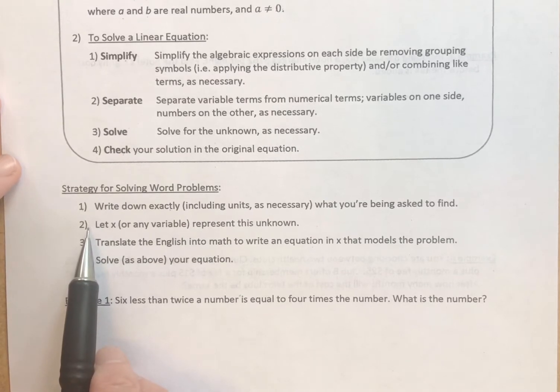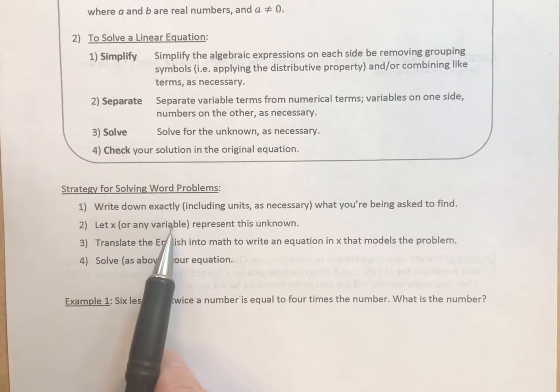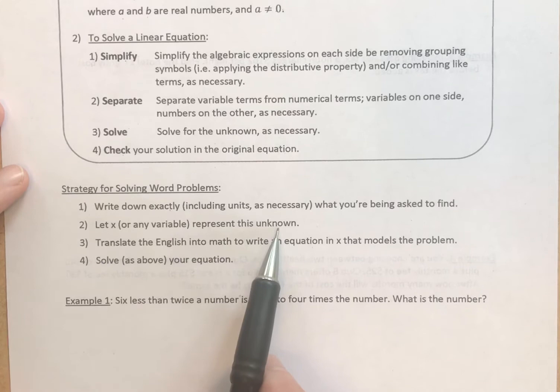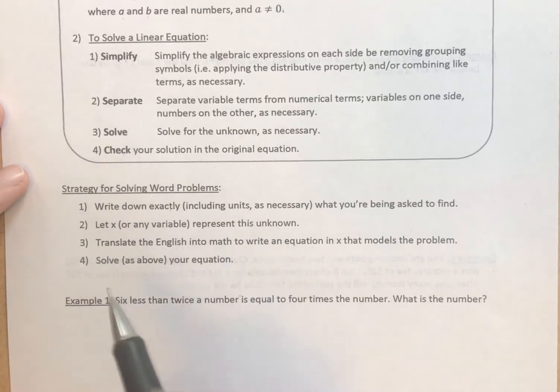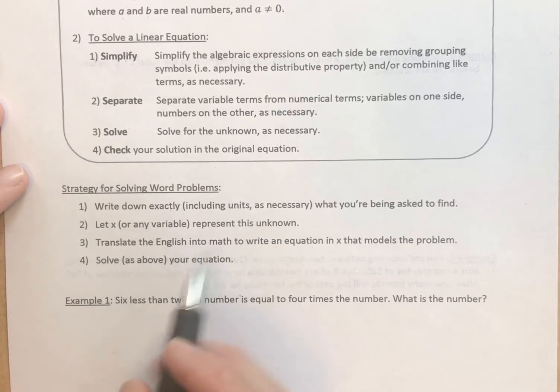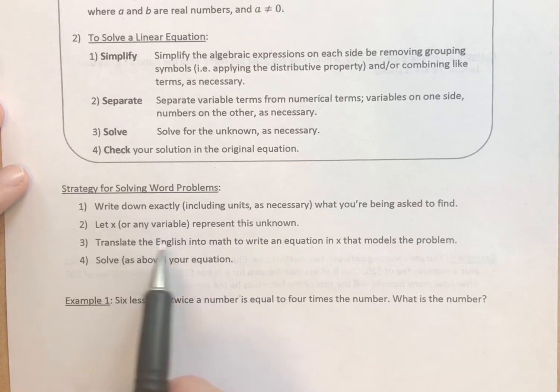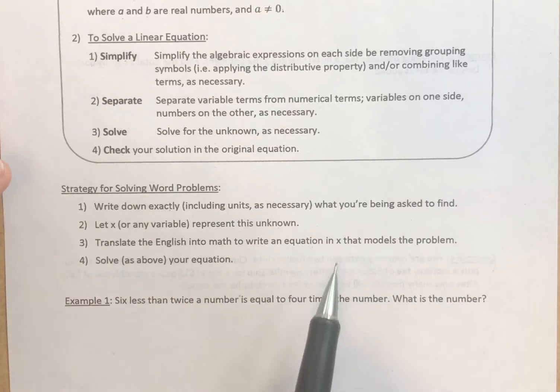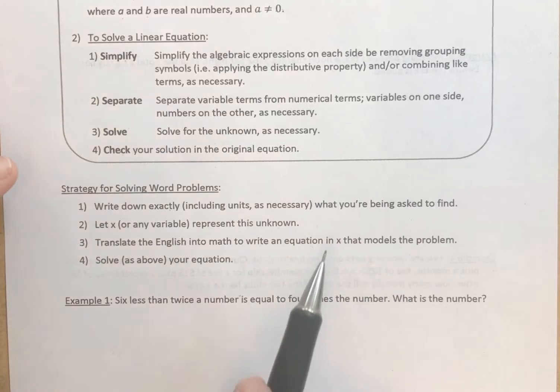Step 2 is pretty straightforward. Let x, or any variable, we'll use x, represent this unknown. Step 3 is the most difficult step for most people. Translate the English into math so that you can write an equation in x that models the problem.